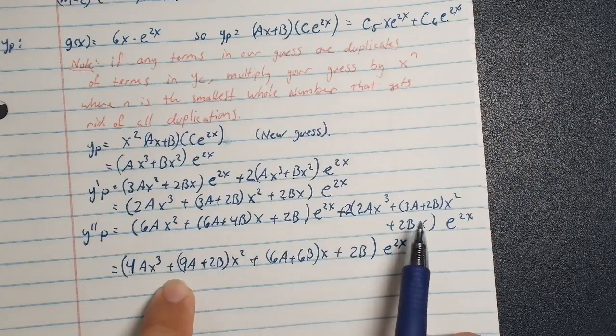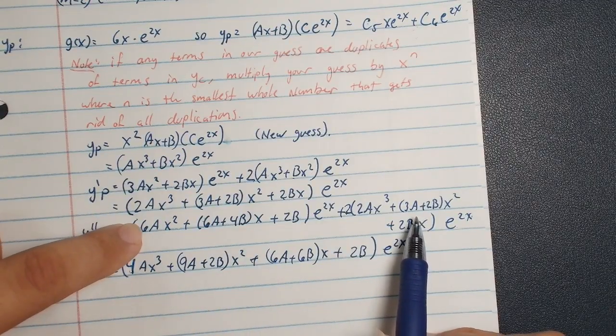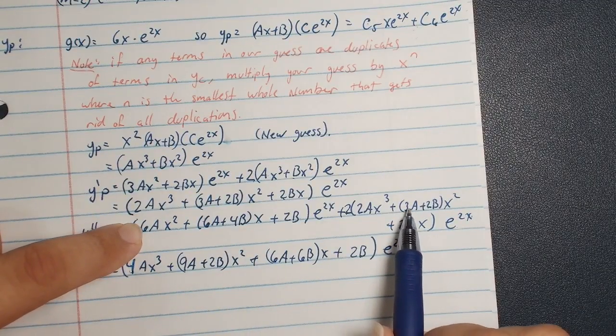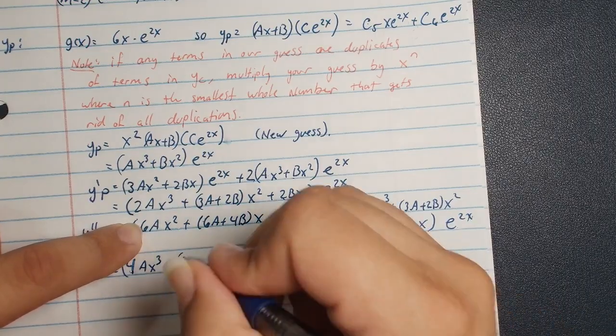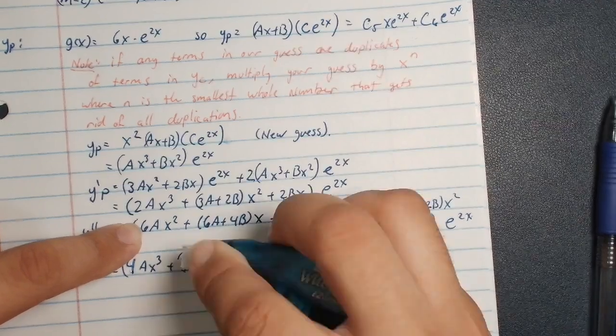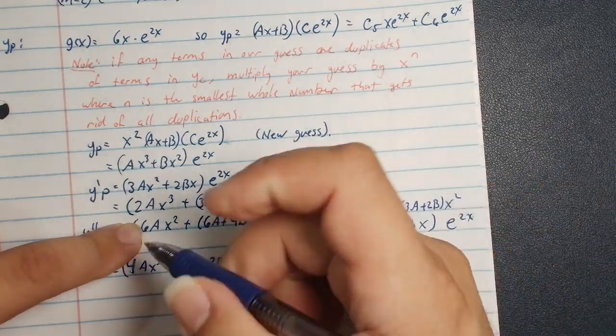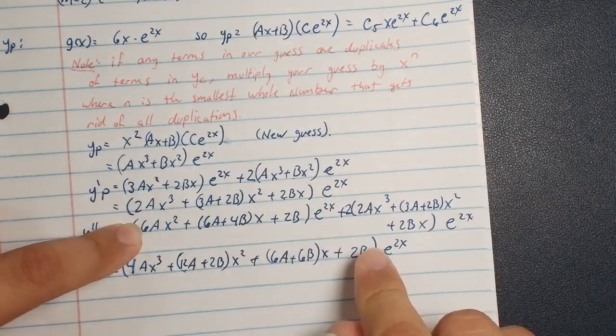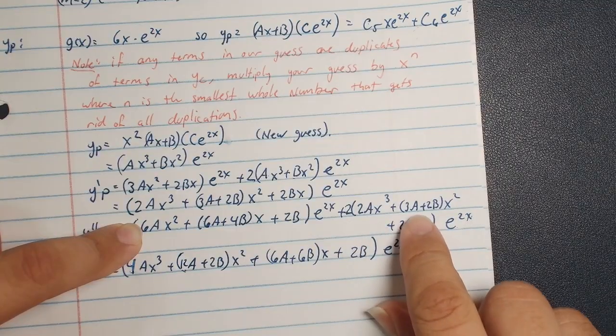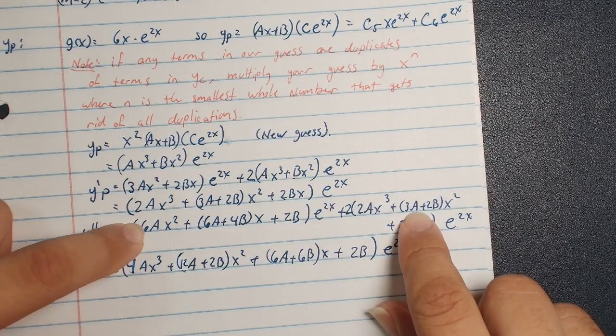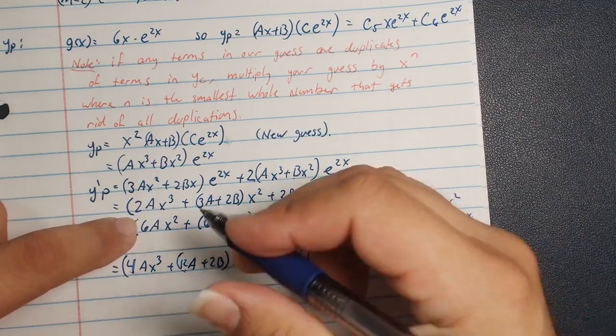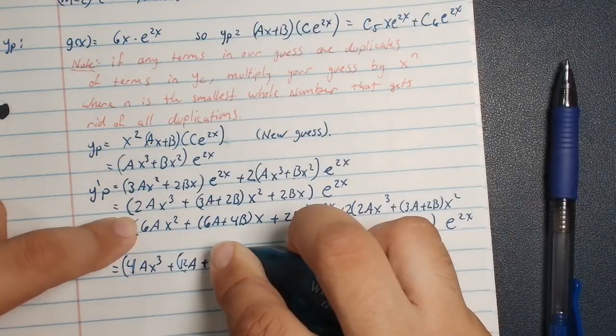Okay, and then for my square, I've got 6a, and then doubling this one, that's another 6a, so that'll be 12a. So that's going to be 12a x squared, and then here I'm doubling this 2, so that'll be plus 4b.